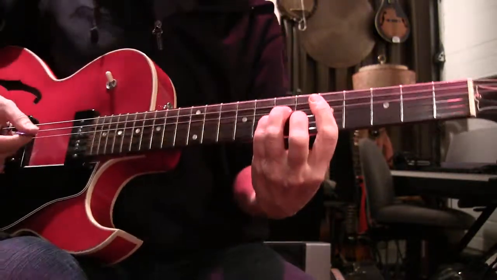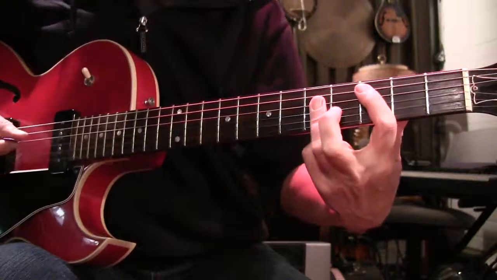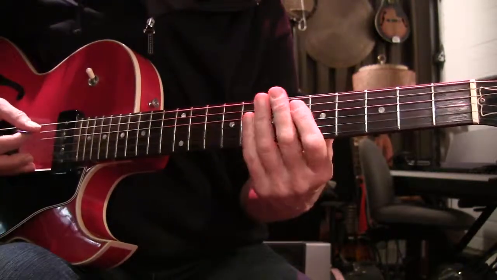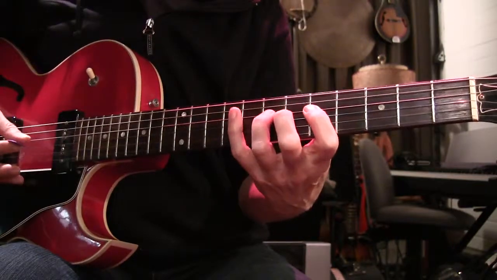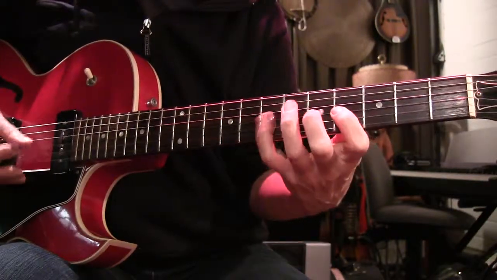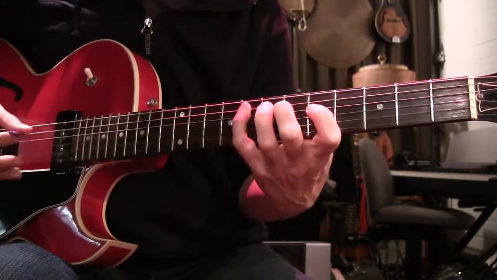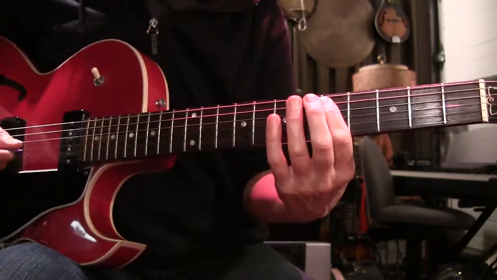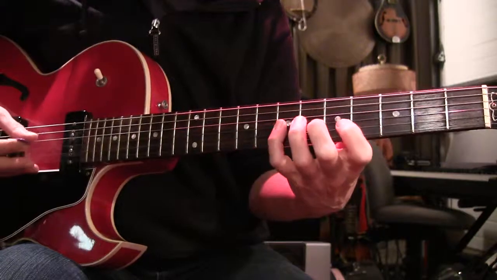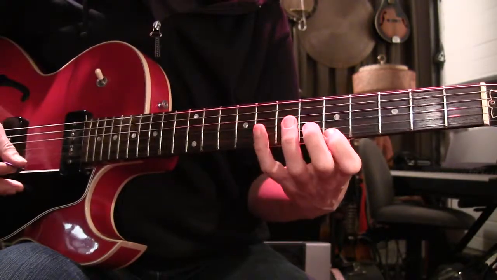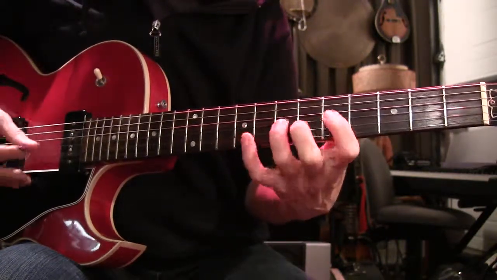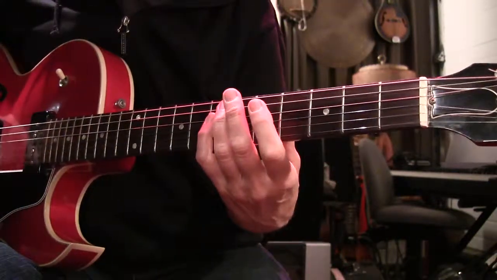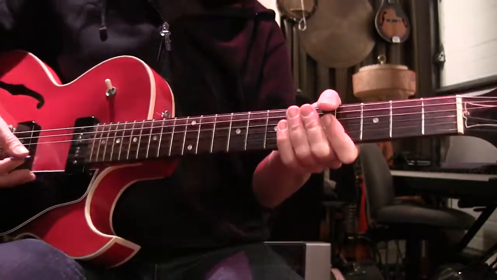Okay. For example, if you're in the key of C, D minor is Dorian. So if you play a C scale from D to D, okay, then you're going to get a Dorian scale. If you play a C scale from A to A, then you're going to get the natural minor scale, the Aeolian.